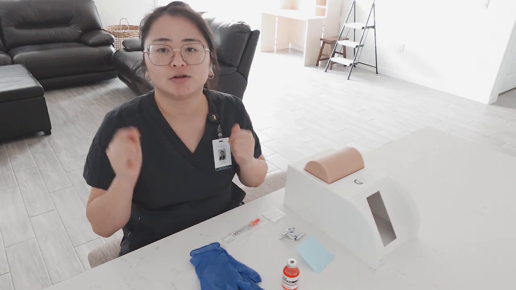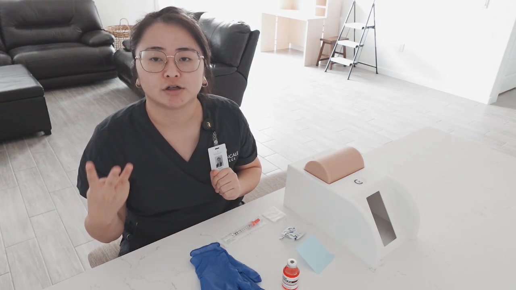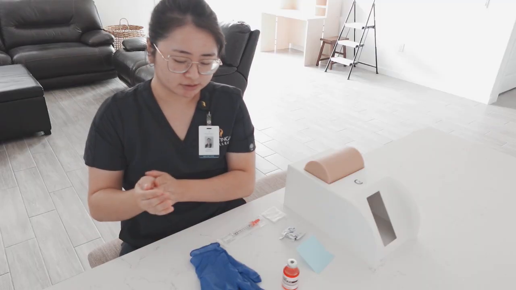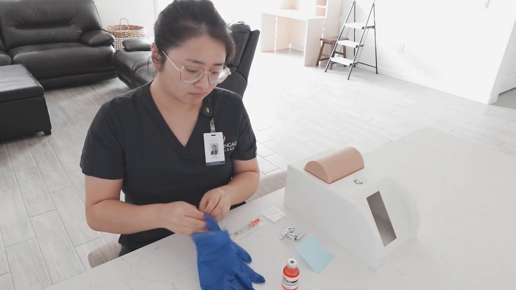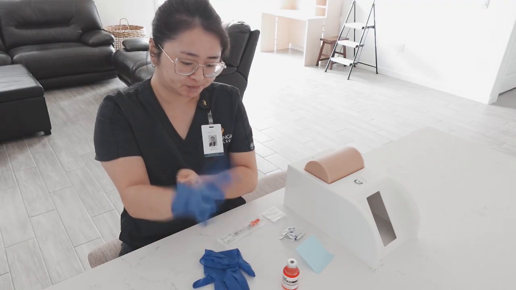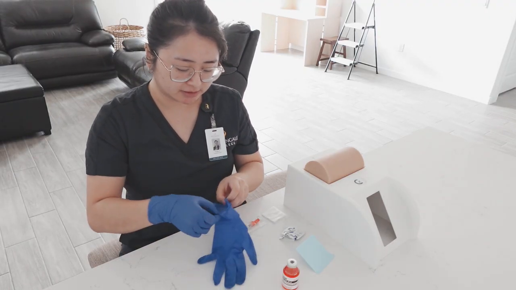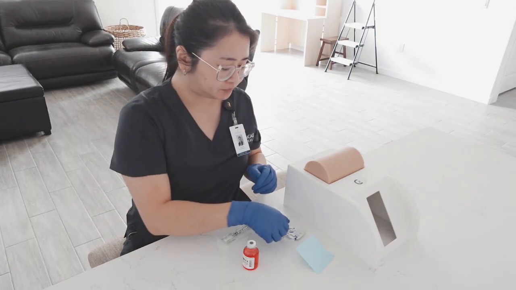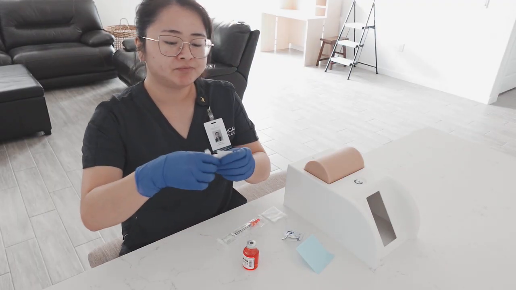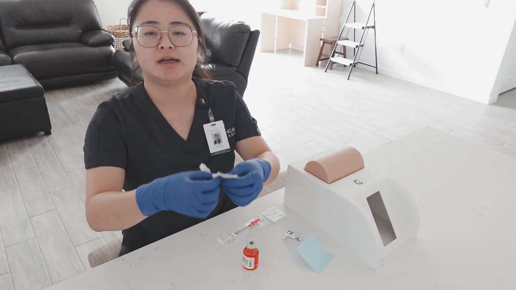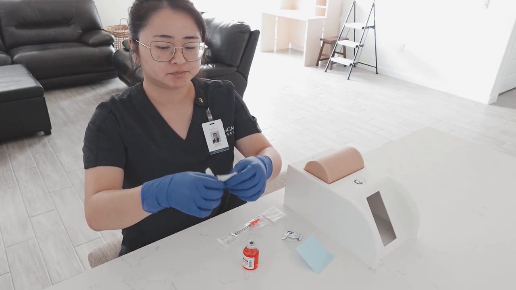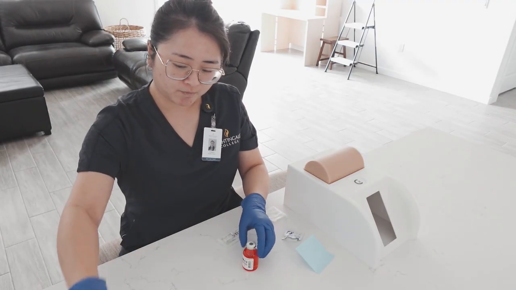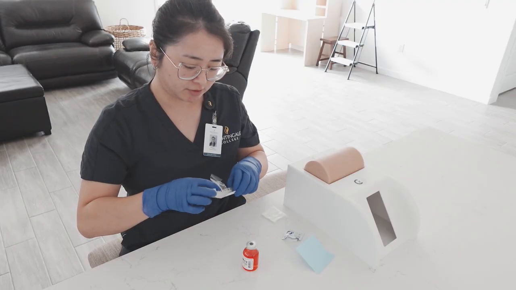No? Perfect. And then I'm going to verify the medication against the MAR for a third time, and now I'm good to administer the medication. So I'm going to perform hand hygiene one more time, and then I'm going to put on clean gloves. I'm going to take my vial, take one of my alcohol prep pads. These are open due to practice, but in real life, if they are open, I would not use them. Take this, dispose of it in the trash, clean the top, dispose of that, take my syringe.